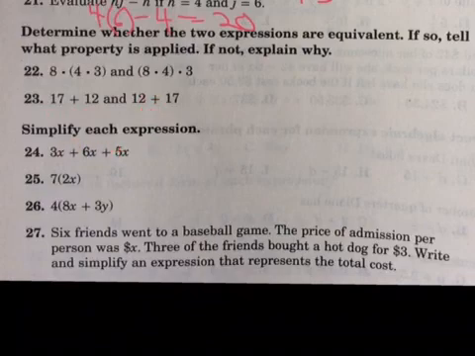Simplify each expression. Again, simplify, boys and girls. 3x plus 6x plus 4 plus 5x. Looks like it's 14x. Okay, that's 14x. This one's also 14x. 7 times 2x is 14x. You can multiply different terms. You cannot add or subtract different terms. All of these are like terms, so you can add those. Here you can use distributive property. 4 times 8x is 32x plus 12y, right?